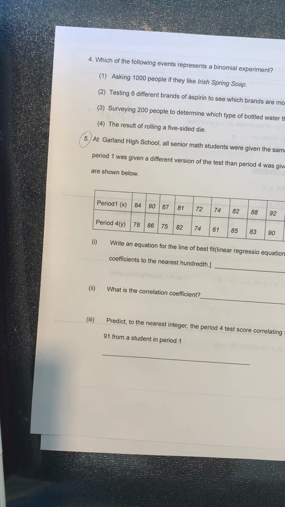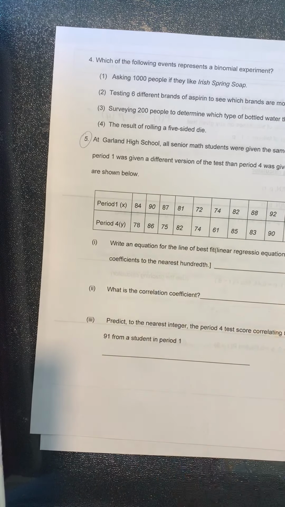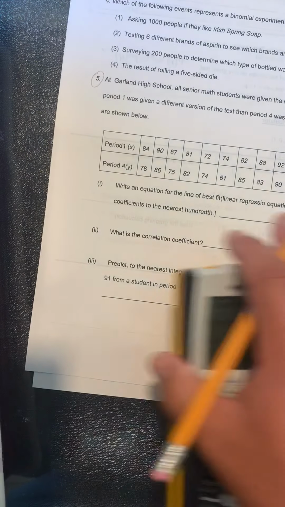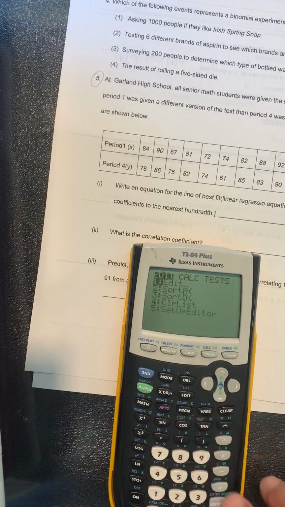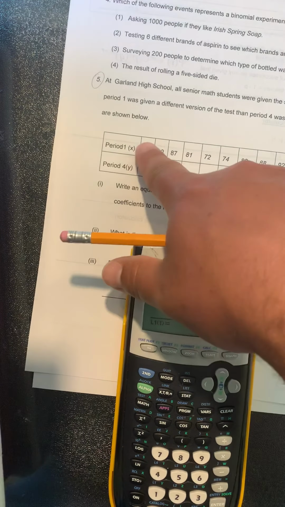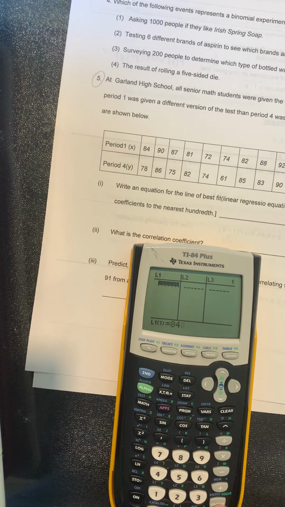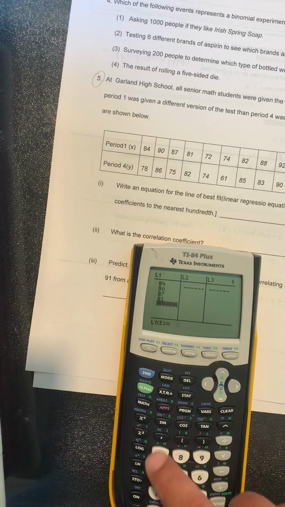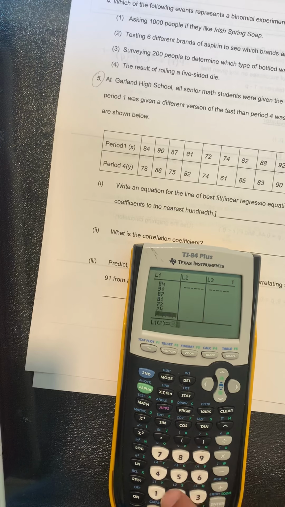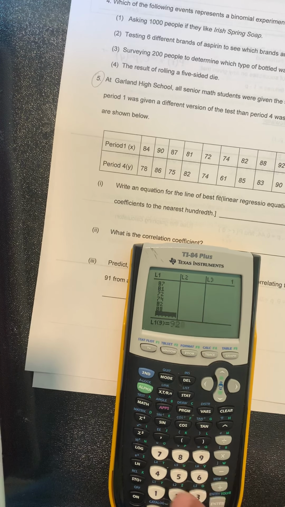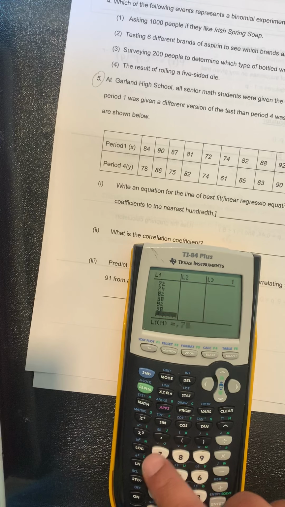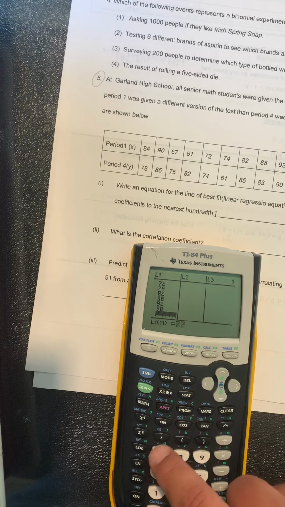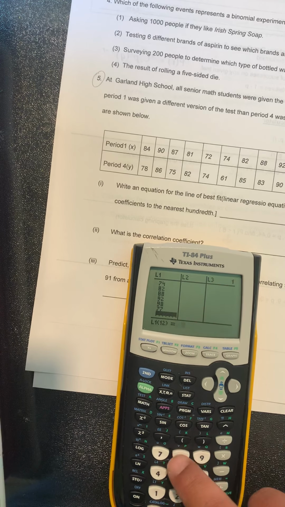All right. So first off, it says write an equation for a linear regression, round everything to nearest 100. So first I hit stat. I type in period 1 into L1, so 84, 90, 87, 81, 72, 74, 82, 88, 92, 98, 77, and 88.